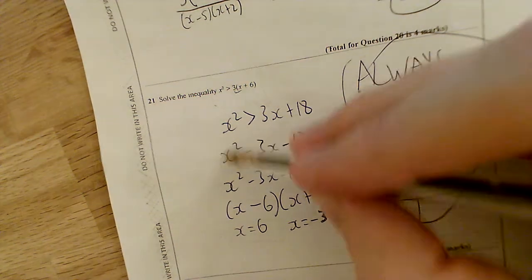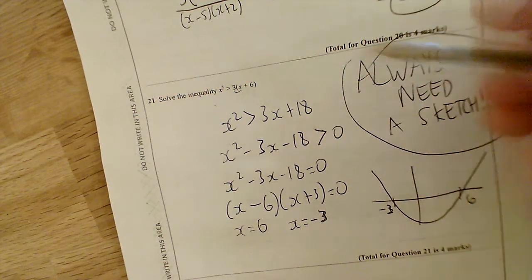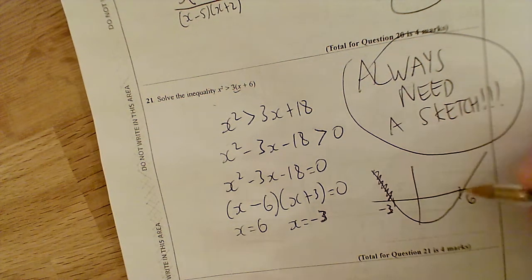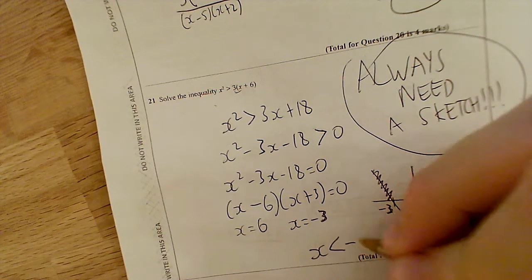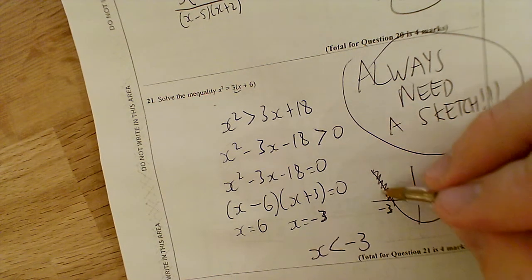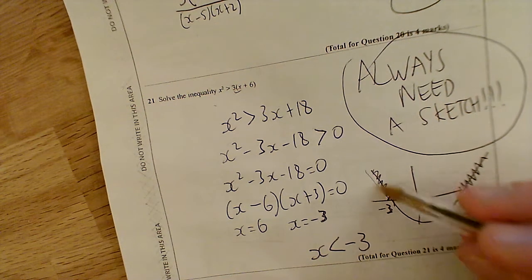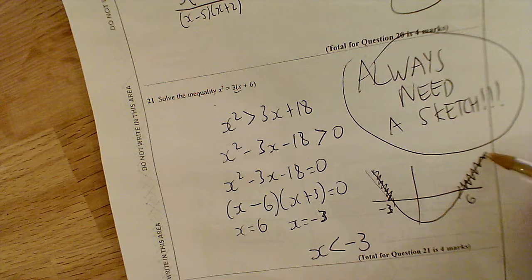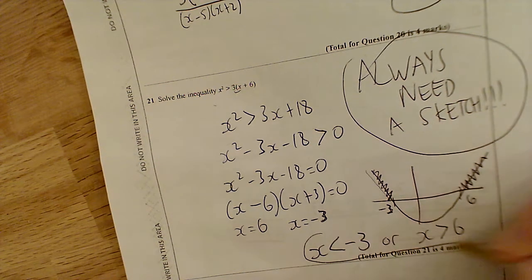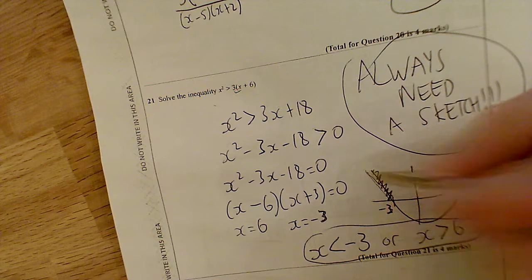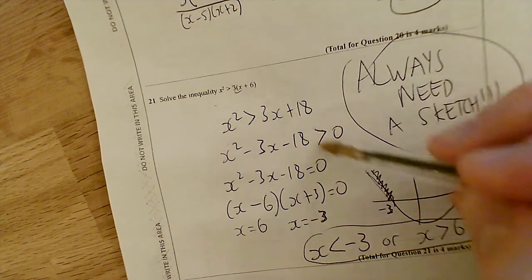So looking back at the inequality, if we want our quadratic to be greater than 0, we want the bits that fall above the x-axis. To stay within that region, you need x to be less than minus 3. You need to come down this way from minus 3, and you need to go up from 6. So you need x to either be less than minus 3 or greater than 6. They are the conditions with which the quadratic will stay above 0, above the x-axis. And you want your quadratic to be above 0.